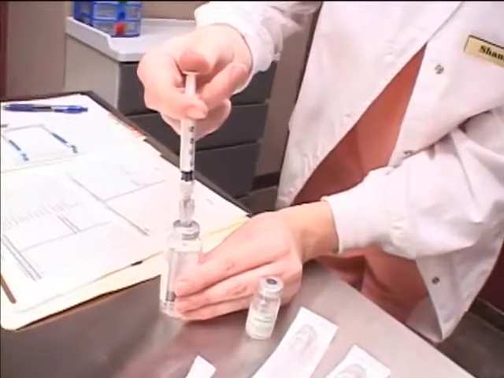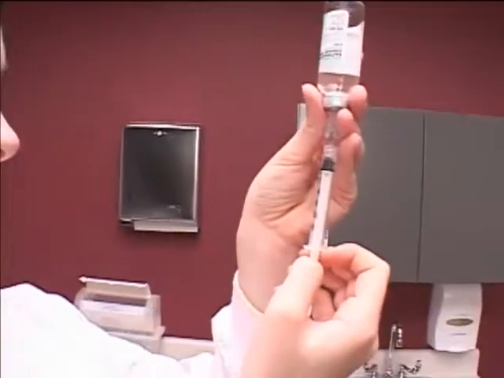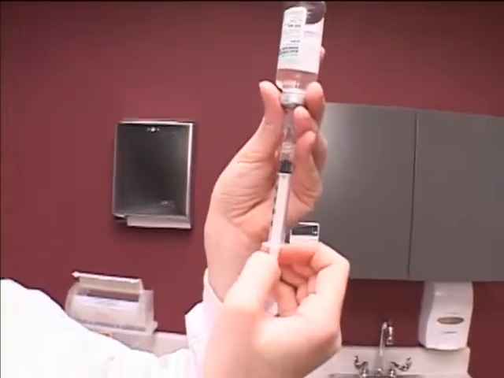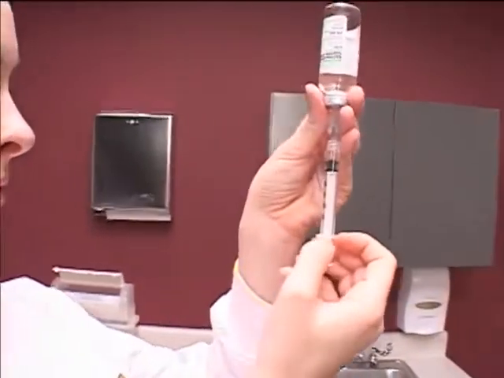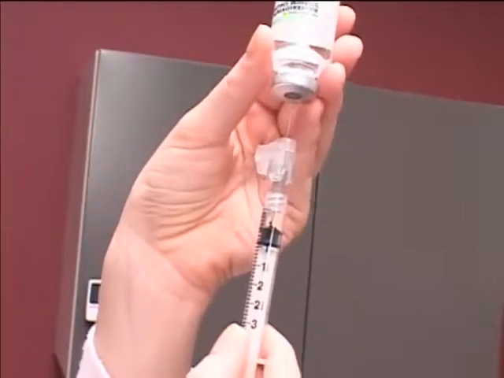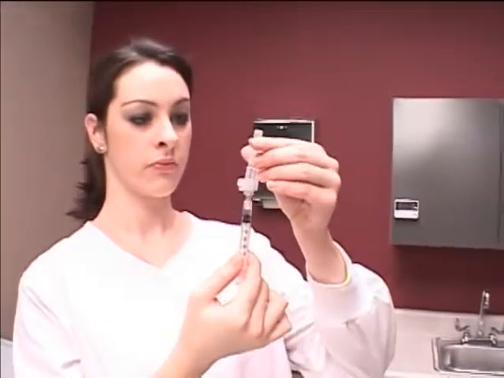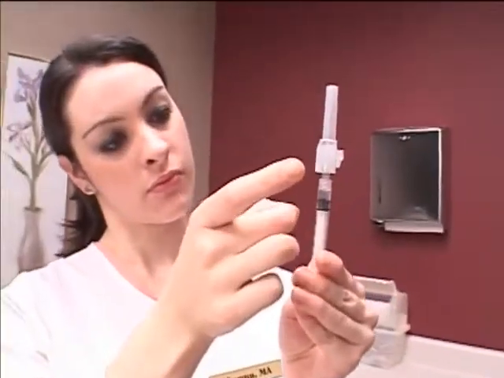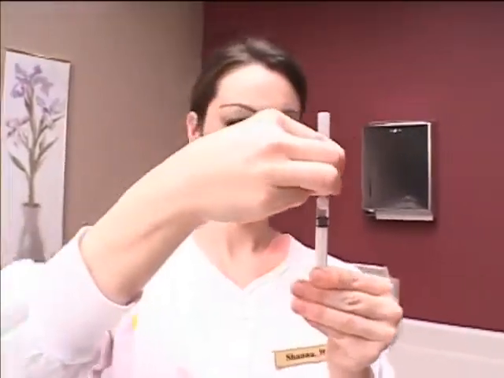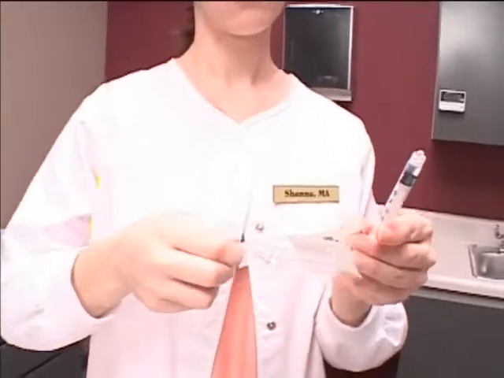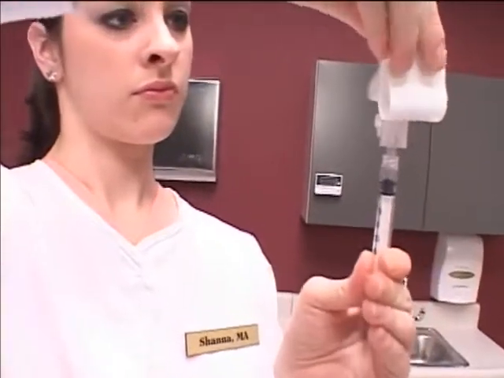Next, draw air into the syringe equal to the amount of medication to be drawn up from the first vial. Inject air into the first vial, then invert the vial. Gently pull back the plunger until you reach the desired amount. Remove the syringe and recap the needle according to institutional policy. Flick the needle to remove air bubbles. Change your needle. This will help to reduce the risk of medication from the first vial mixing into the second vial.